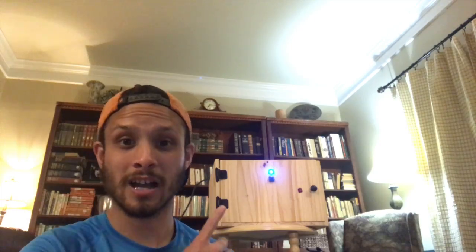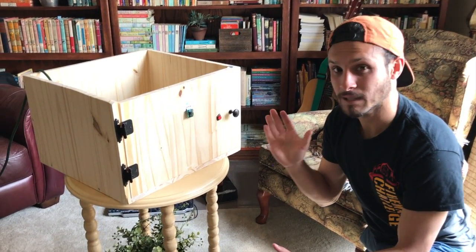What you see behind me is what we made in my garage out of wood to simulate a door. The original engineering requirement that we were given by our sponsor is that we would use facial recognition to unlock a server rack door.